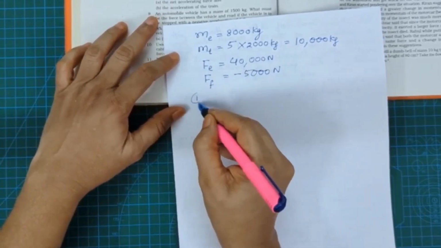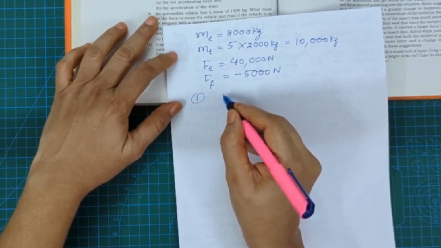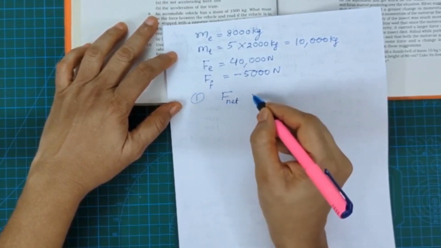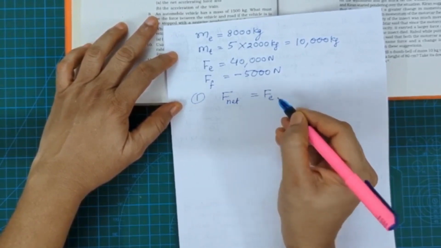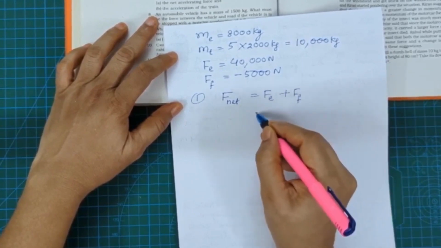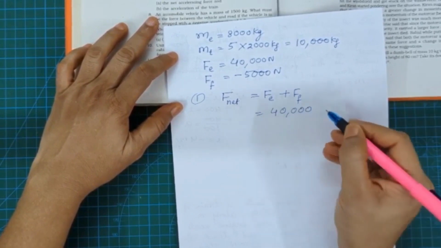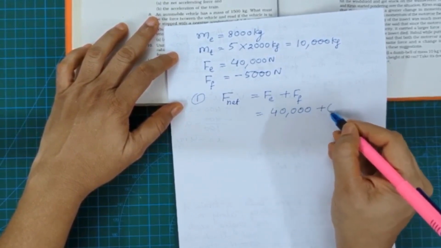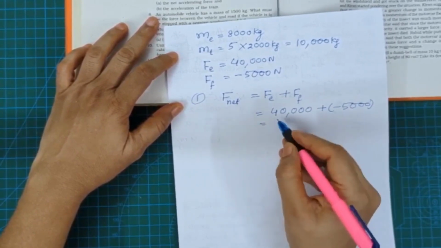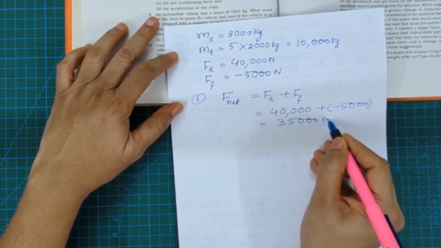With this information, we have to find first the net accelerating force. Net force is the total force, that is, force due to engine plus force due to friction. Force due to engine is 40,000 Newton plus friction. Friction is in the opposite direction, so we have a negative sign. So the net accelerating force is 35,000 newtons.